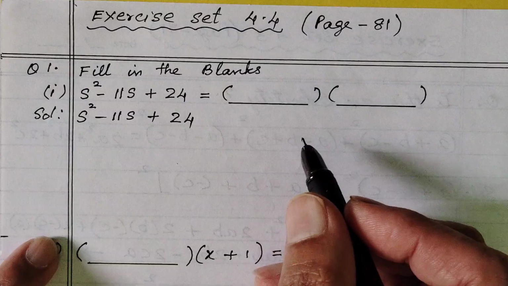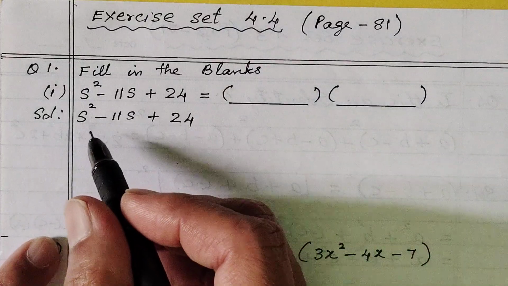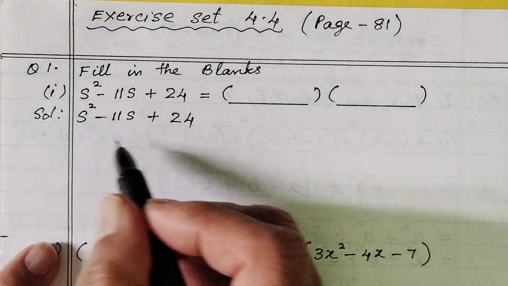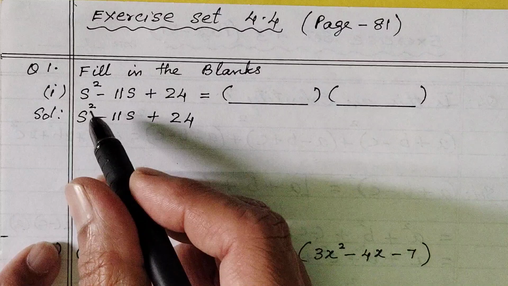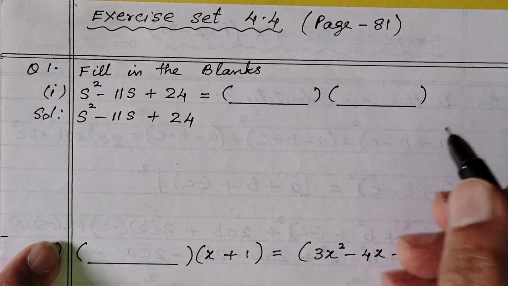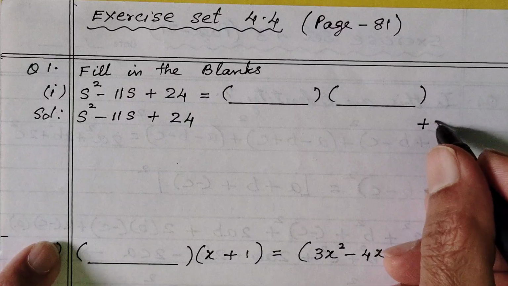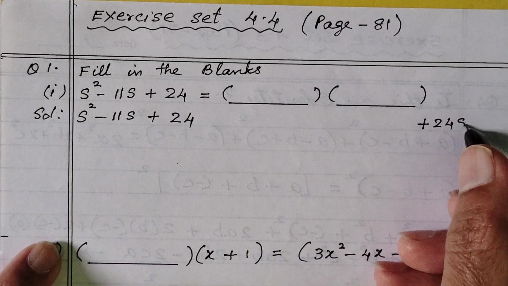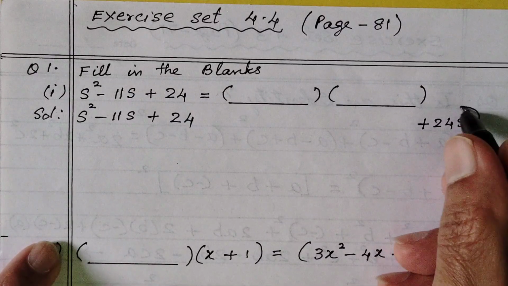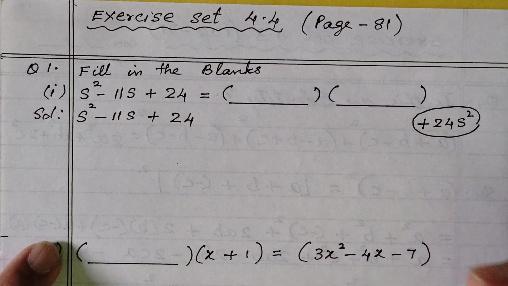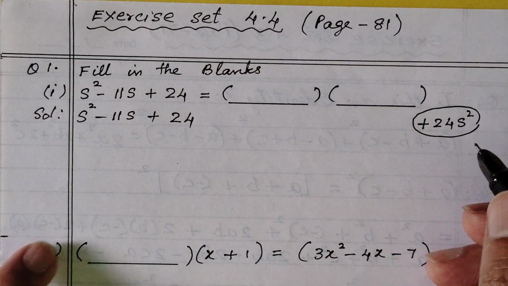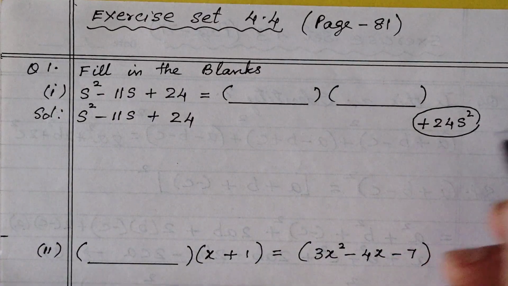Now the first step in this, you multiply the first term and the last term. So what we get? We get 24s square. So I write it separately here. That is plus 24 s square. That keep in mind.